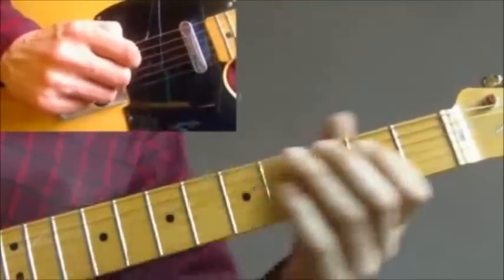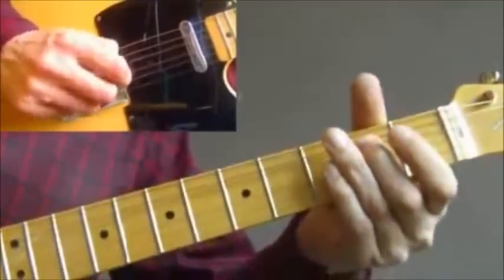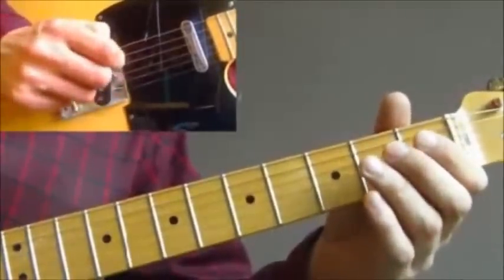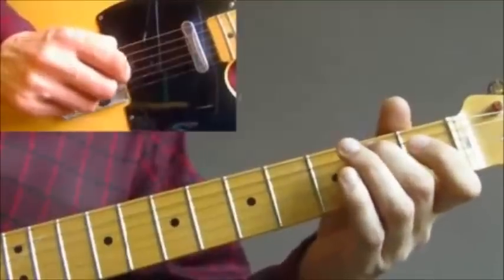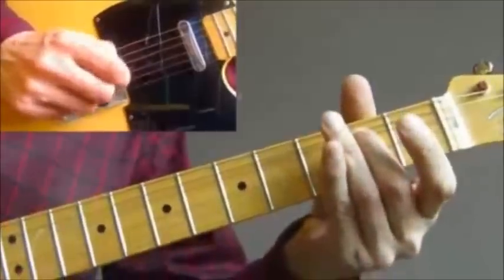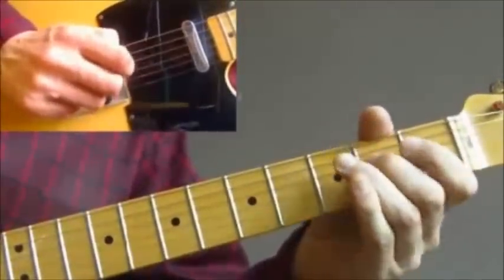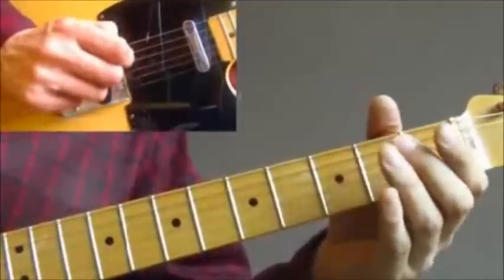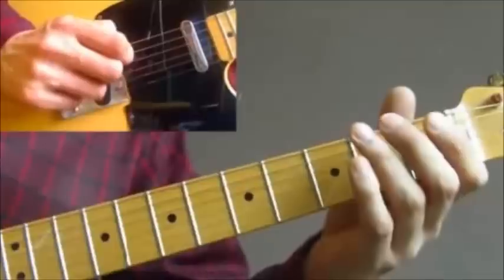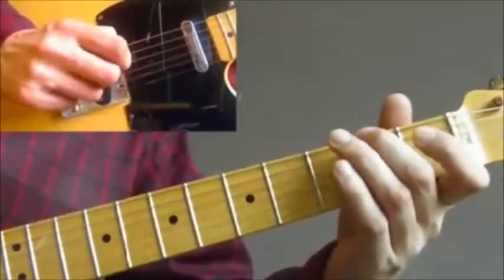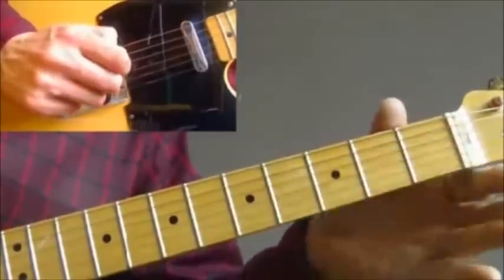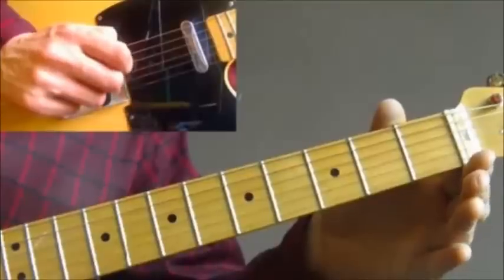And then at the end, it starts with the open A string to 2nd, open D string, bending on the 2nd fret, and then you release it, open D string, 2nd fret A string, open A, and then the last run, 2nd on the E string, A string, 2nd, and D. One more time the last bit.